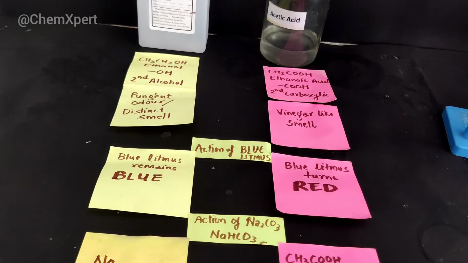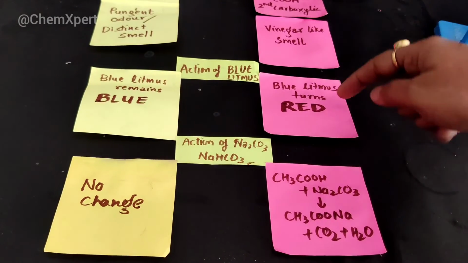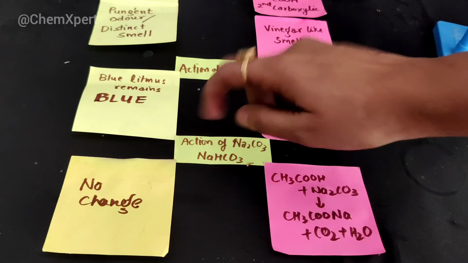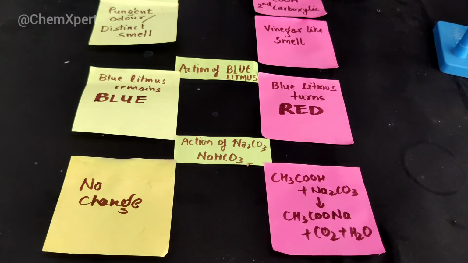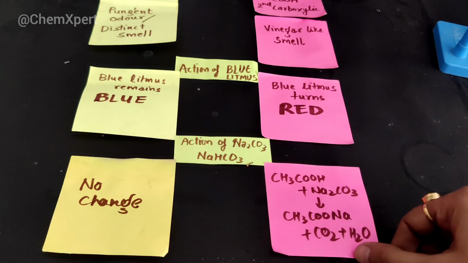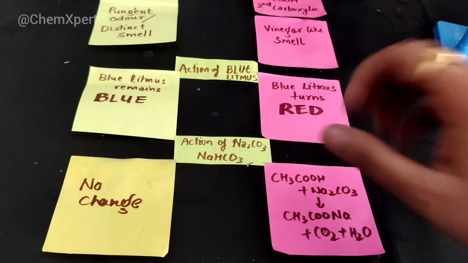smell. Then in chemical properties there are 2 tests. Action of blue litmus: acetic acid turns it red, blue litmus remains the same in case of ethanol. Then action of sodium carbonate or bicarbonate: acid will release carbon dioxide, whereas in an alcohol there will be no change. I hope you are able to understand this question.